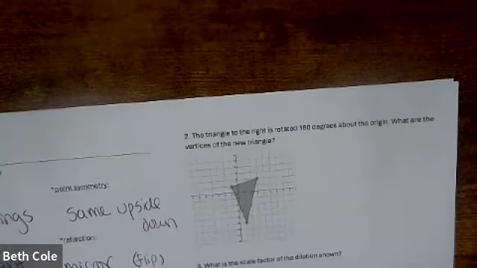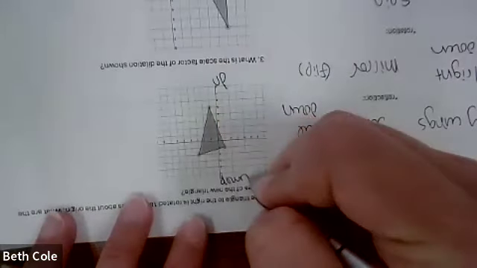All right, number 2. Oh, another rotation, 180 degrees. What are the vertices of the new triangle? How are we going to turn our paper if it's 180 degrees? Perfectly upside down and just write down the new points, okay? So you're going to pretend this is now up and this is now down. Again, it's like your compass point north is just in a different direction now, okay?